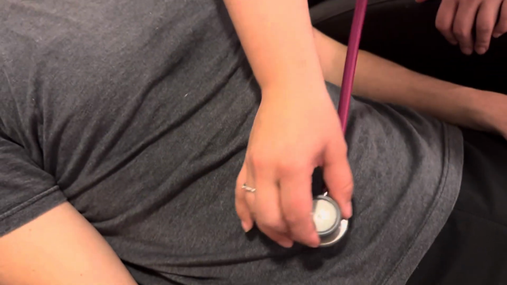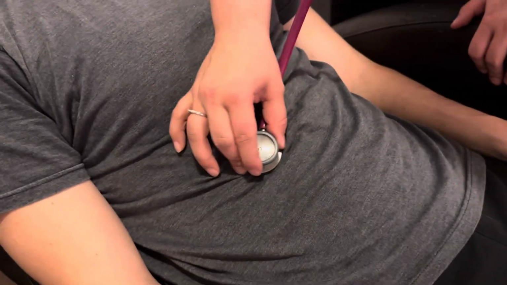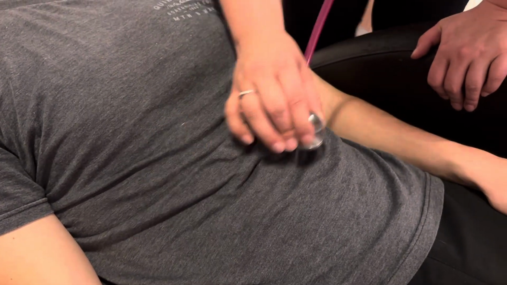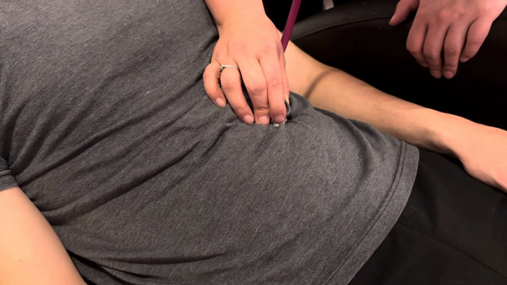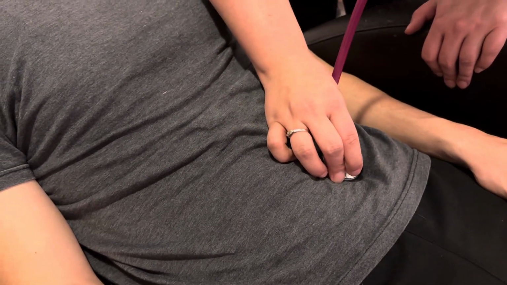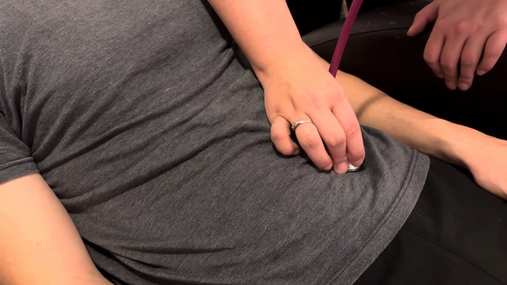Bowel sounds noted in the right lower quadrant. Bowel sounds noted in the right upper quadrant. Bowel sounds noted in the left upper quadrant. Bowel sounds noted in the left lower quadrant.